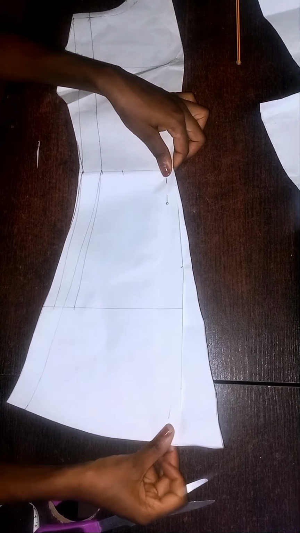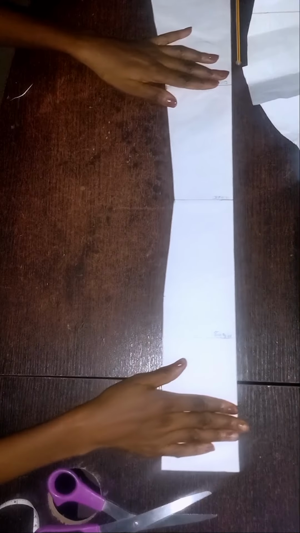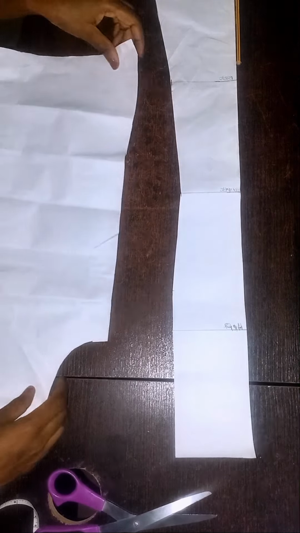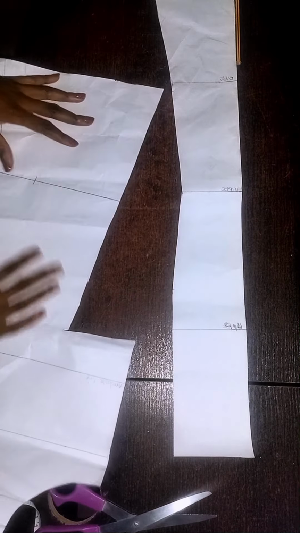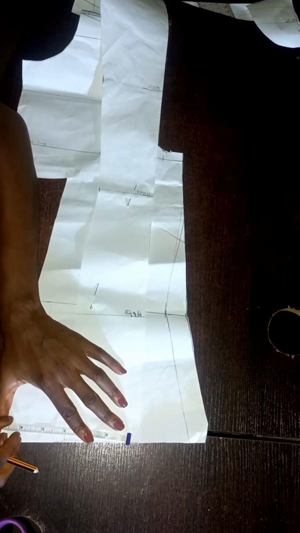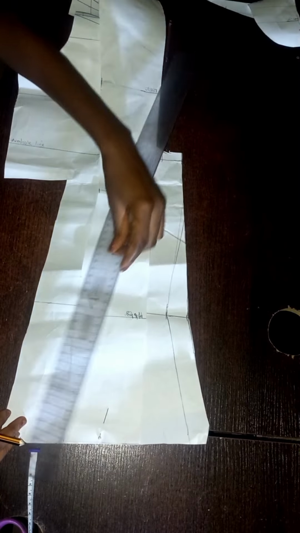Your pattern should look something like this when you are done cutting that out. Now we are moving on to the center front, and we are practically going to be repeating the same process. You're going to be adding extra paper. When you are done adding paper, you also go ahead to mark 2 inches at the base of your dress and connect it to the waistline like we did for the side panel.